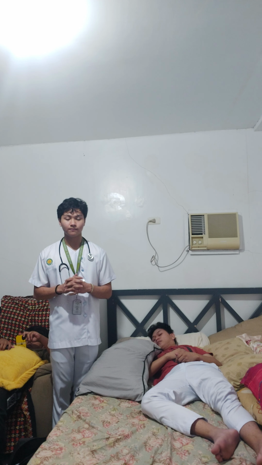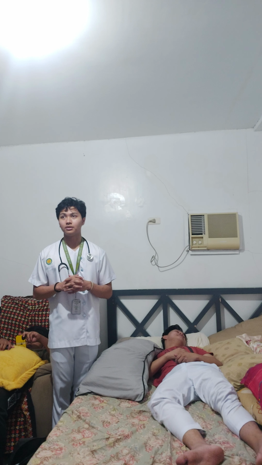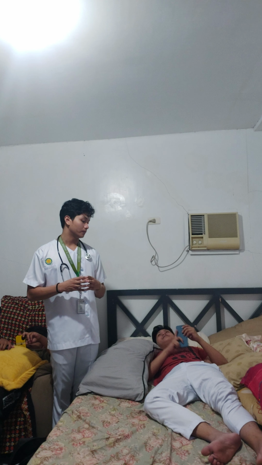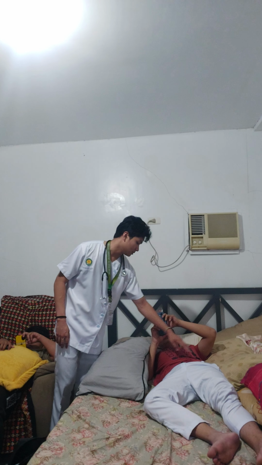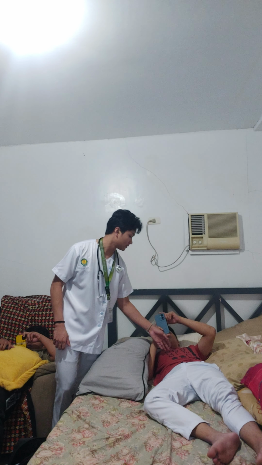So, procedure number 2 is review the body areas to be examined. This helps the healthcare examiner to identify which parts of the body are to be assessed or examined systematically. So, the body areas to be examined here are the abdominal area. So, dito po na part ng patient, sir.